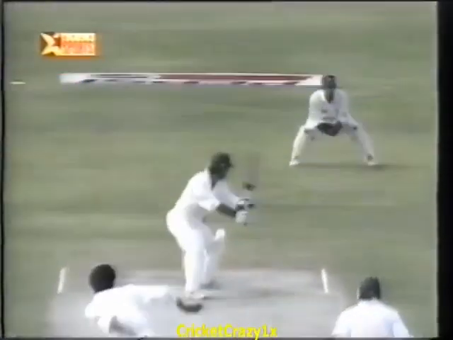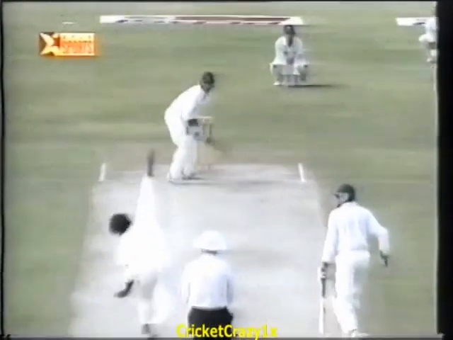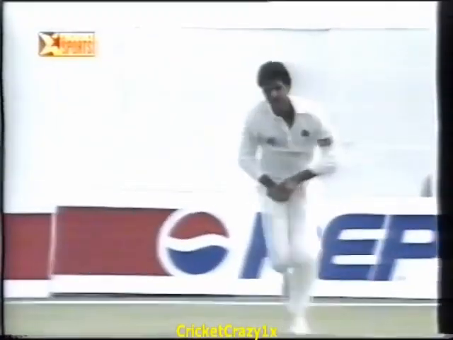Yes, Srinath. Oh, that is way outside the off stump. And good stop by Azhar. He certainly put his back into it, but that was way outside the off stump. Once again, Srinath not quite able to control the angle, but look at Azhar, so sprightly in the field. He's moving around all the time. First bounce to Azhar as Srinath runs in.